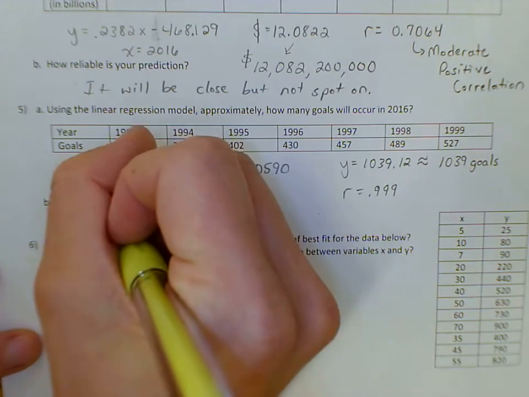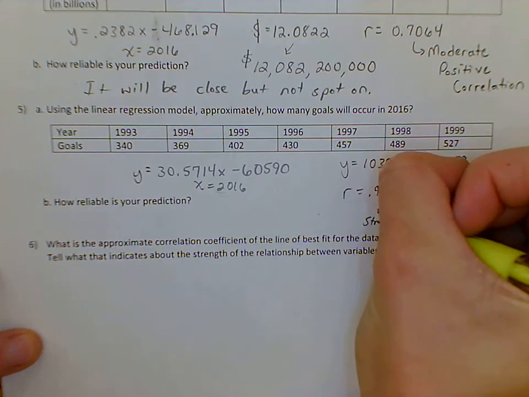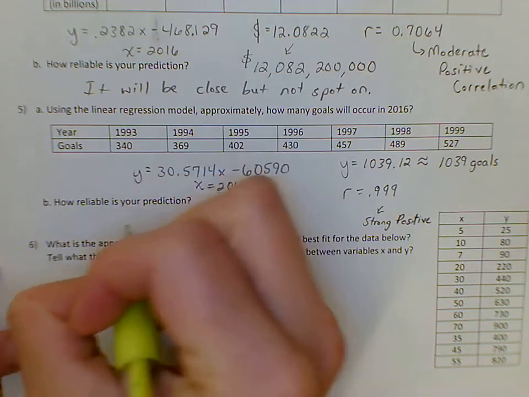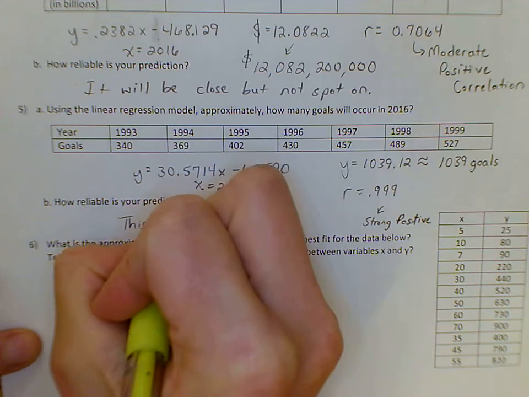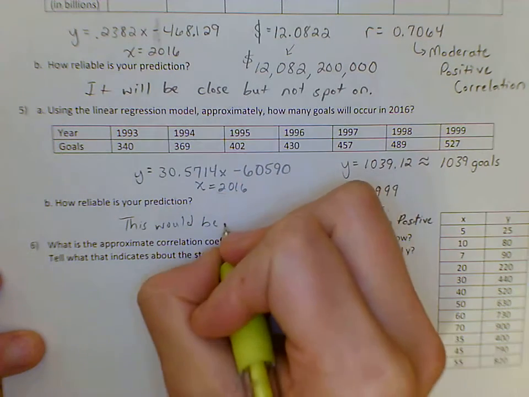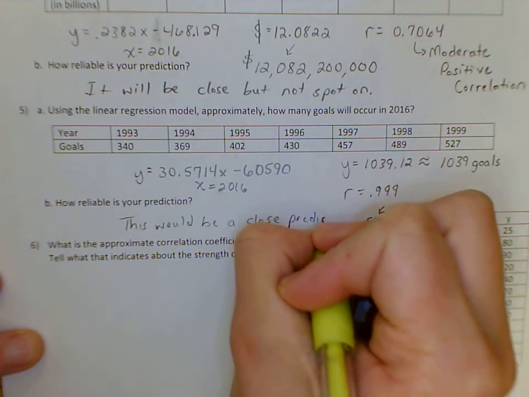So you would say it would be a good prediction because this is a strong positive correlation between those two things. So you would say this would be a good prediction, or a close prediction. A close prediction. All right.